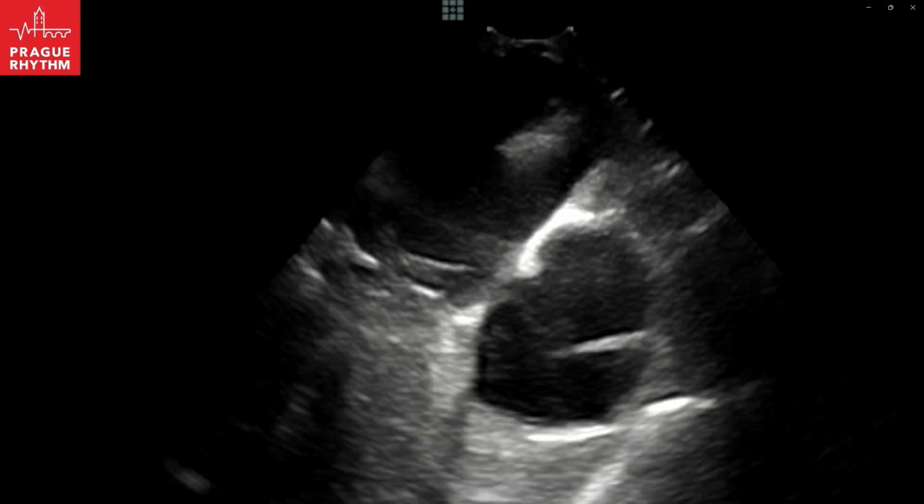We can also see the short axis of the pulmonary valve. This is a pulmonary valve from the SVC. This is very good. Why? Because now you can see a short axis of the pulmonary valve with all the cusps: right, left, and anterior cusp. And that's the aorta, that's the left atrium.